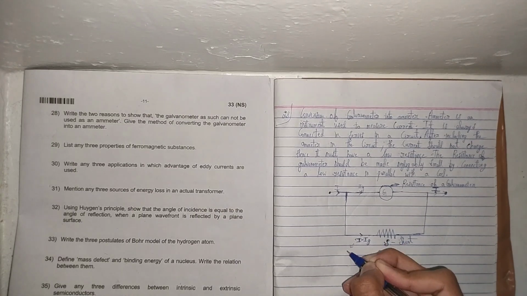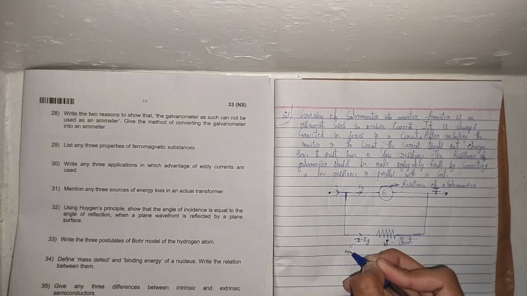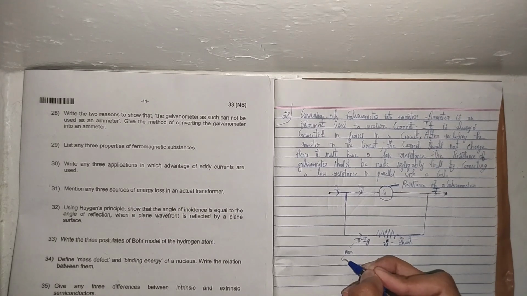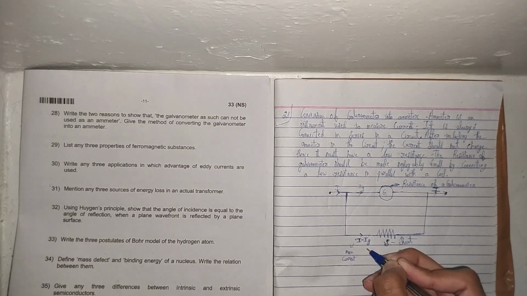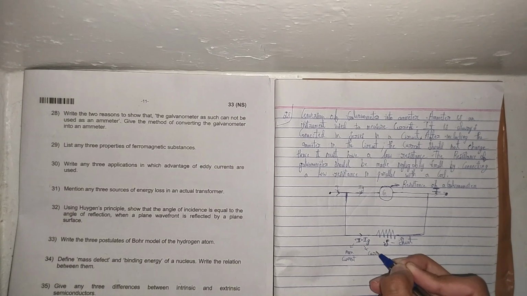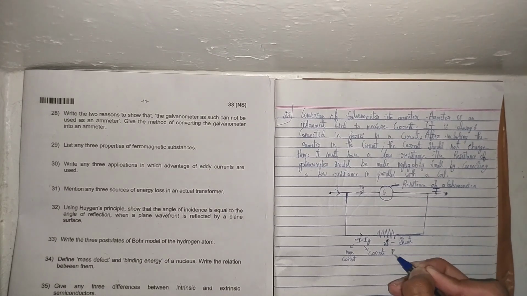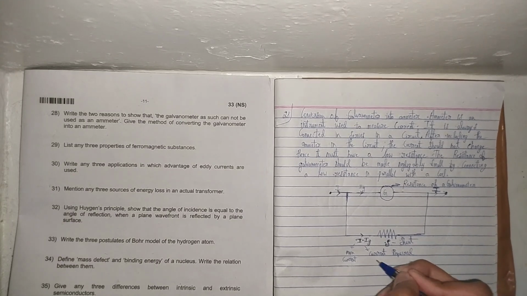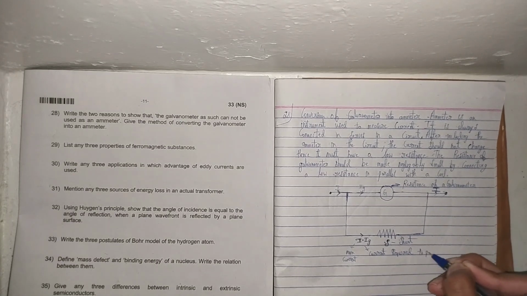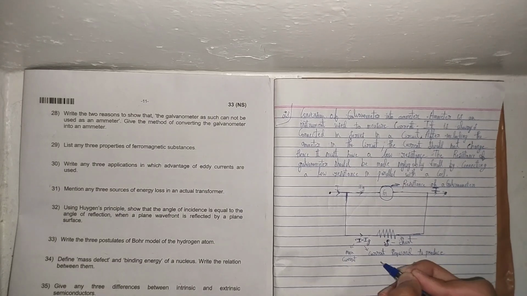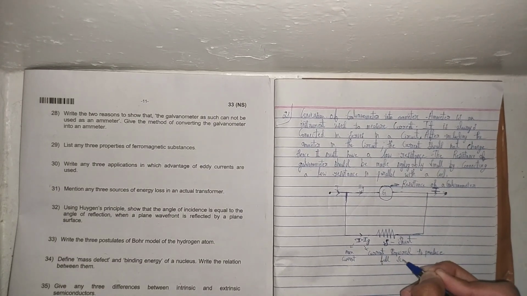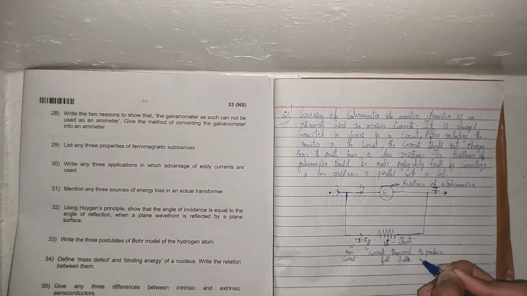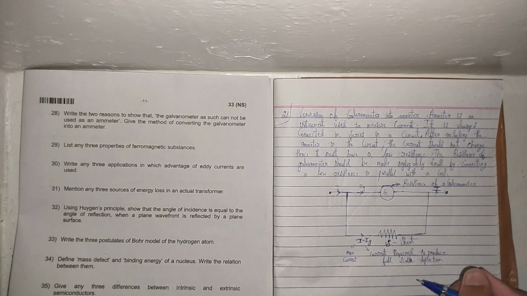Here I is the main current, Ig is the current required to produce full scale deflection, and I minus Ig is the current through S.